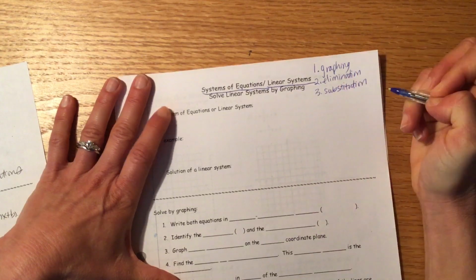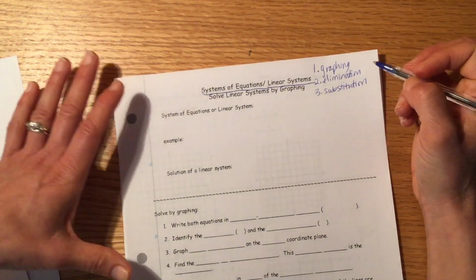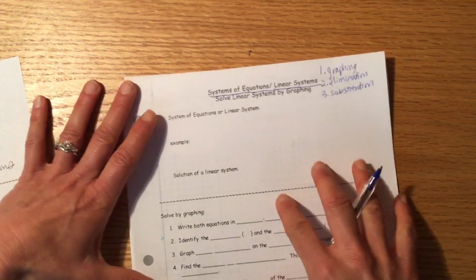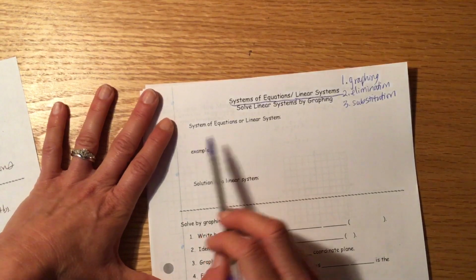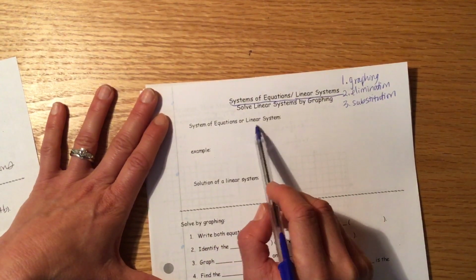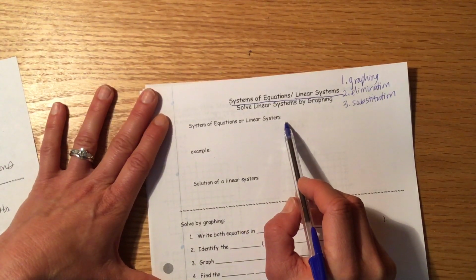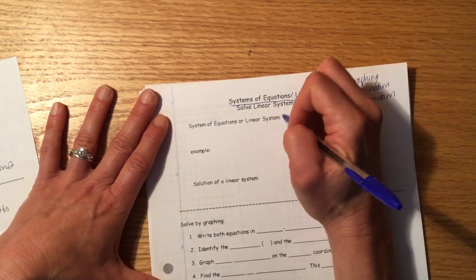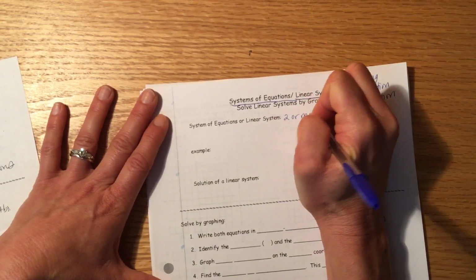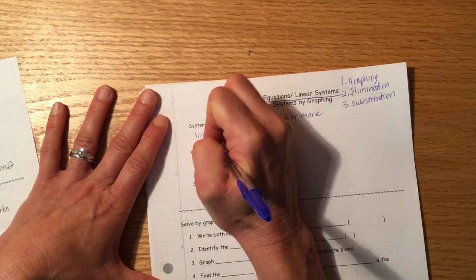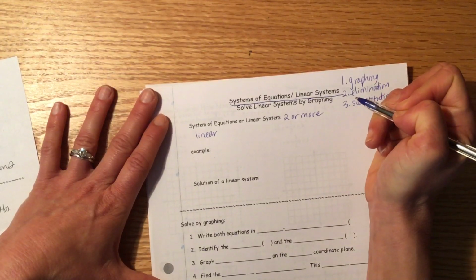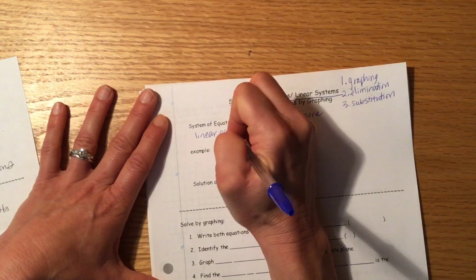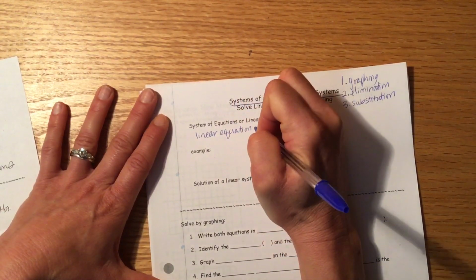We're starting with graphing because you just learned how to graph functions in the last chapter, so we're going to review that, and that's really all you have to know for how to do graphing. So first of all, a little definition of systems of equations or a linear system. Remember that linear means it's a line. These are all straight lines. Definition is 2 or more linear equations. And again, I do encourage you to write this because you're going to learn more by writing versus just watching. 2 or more linear equations with the same variables.